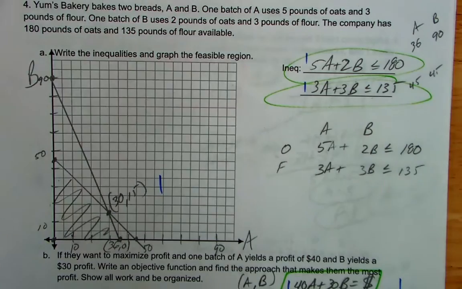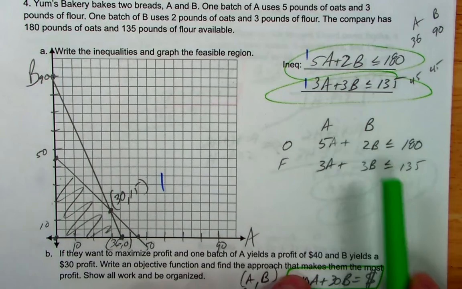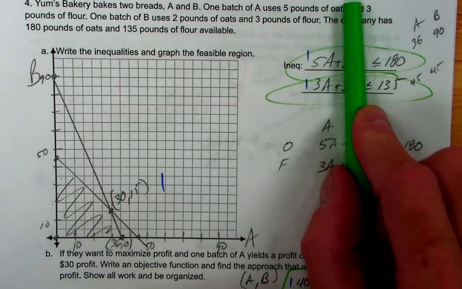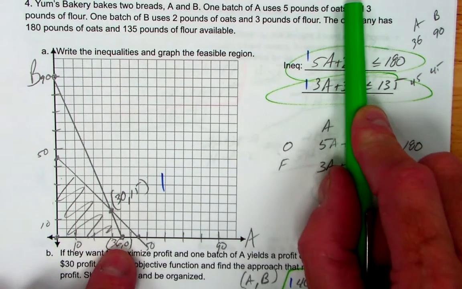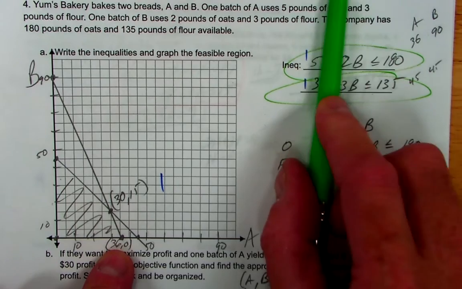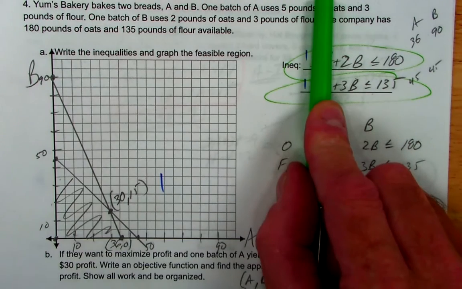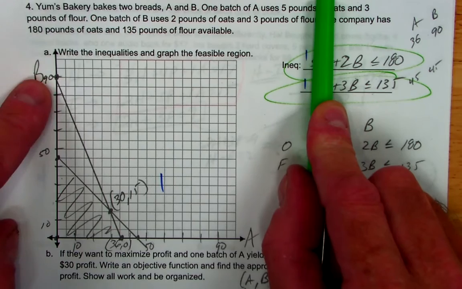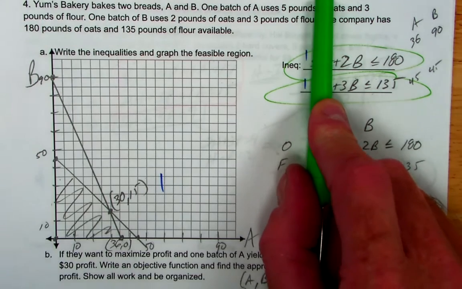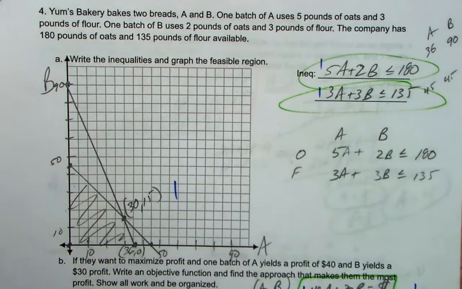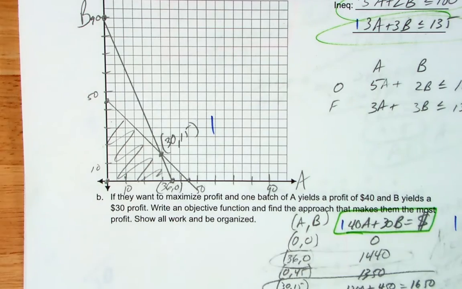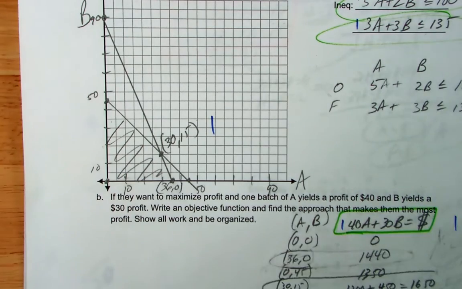And then as we're graphing this again, if I go ahead and find on my first equation, my A-intercept, 180 divided by 5 is 36. So my A-intercept would be 36. If I plug in 0 for A, my B-intercept, 180 divided by 2, is 90. And then connect them. And then go on to your next one. 45 and 45, connect those. Okay? So again, you got to be able to solve using intercepts.